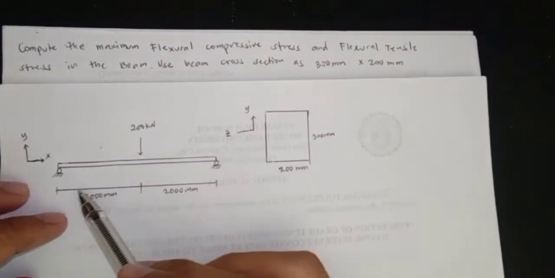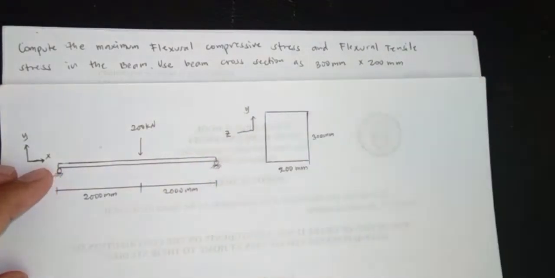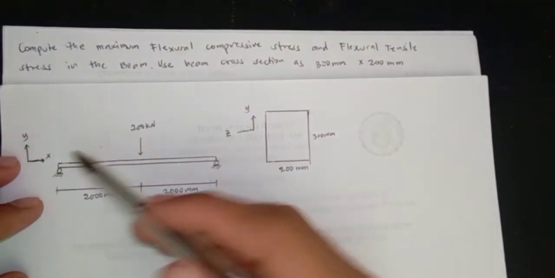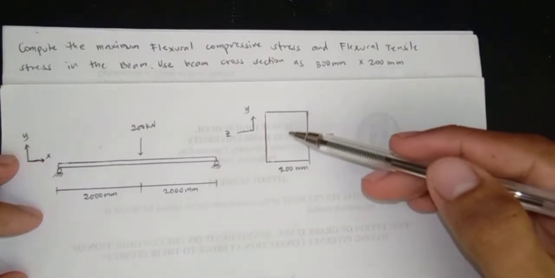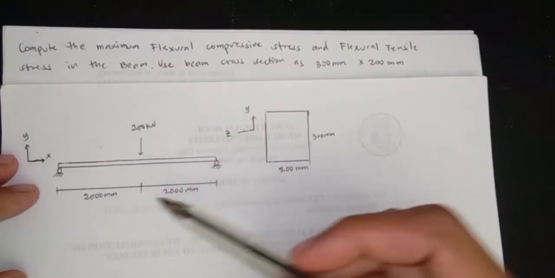So this is the beam. We have here applied load 200 kilonewton. So this is the y and x axis, and then this is the cross section of the beam, which is the y and z axis. So as you can see, our beam is symmetrical.